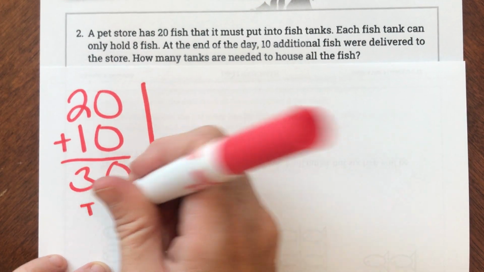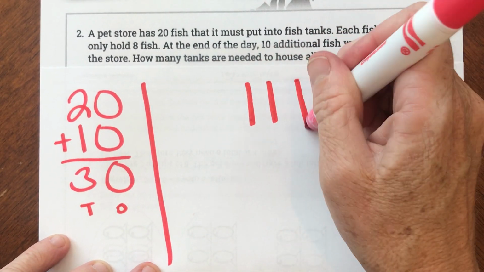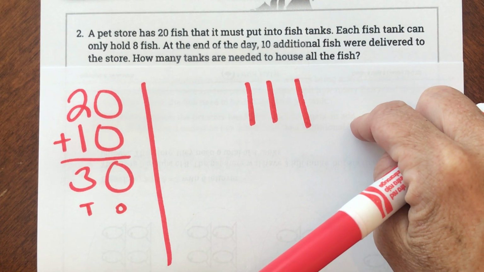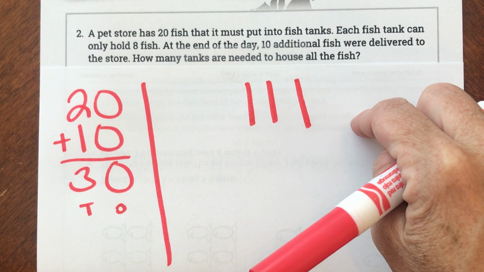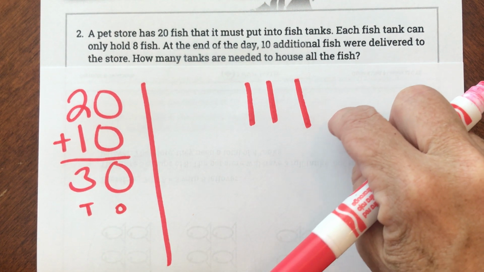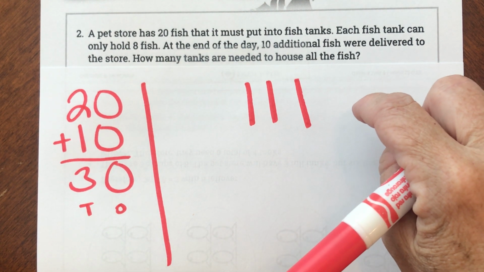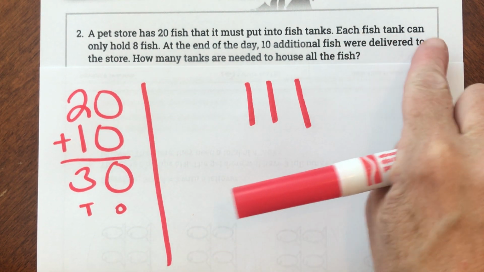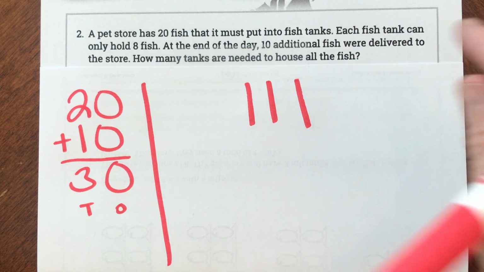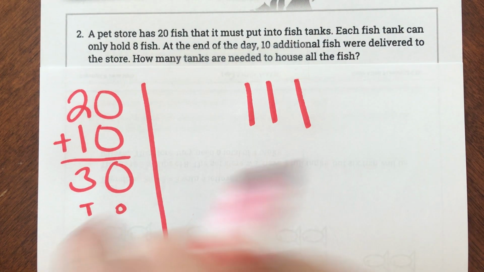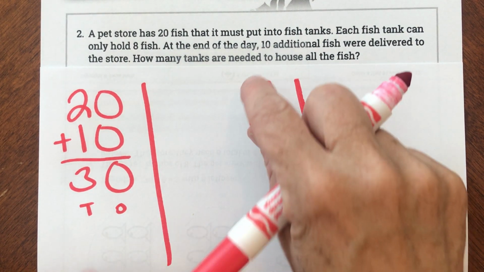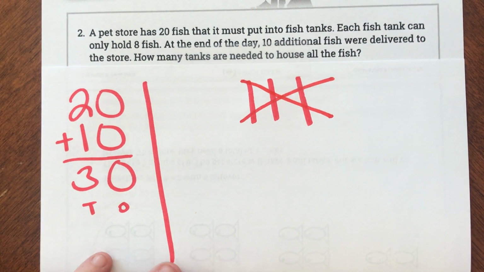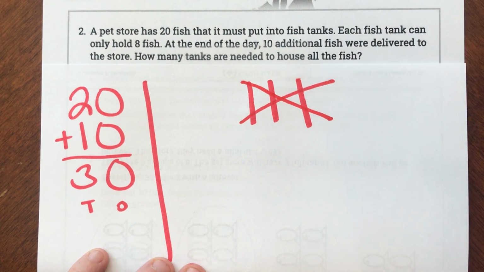Okay, they have 30 fish. That's my 1s and 10s. So they have 1, 2, 3, 30 fish to distribute. Okay, step 2 says identify how many go in each group. So my group is my fish tank. How many can go in each fish tank? Only 8, right? It says each fish tank can only hold 8 fish. So I need to put 8 in each group. But this is 10, so I can't work that. So I need to unbundle all of those.